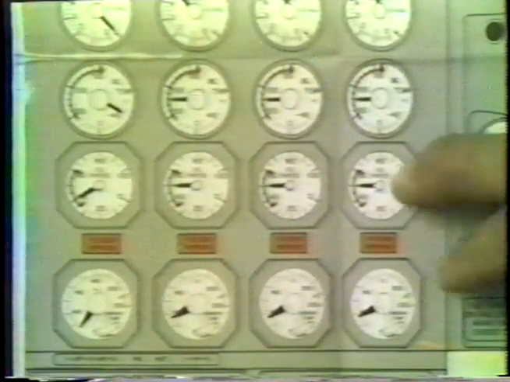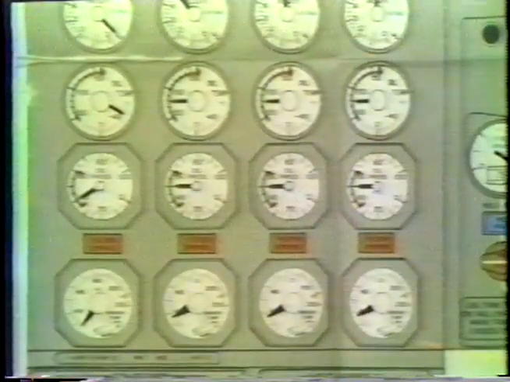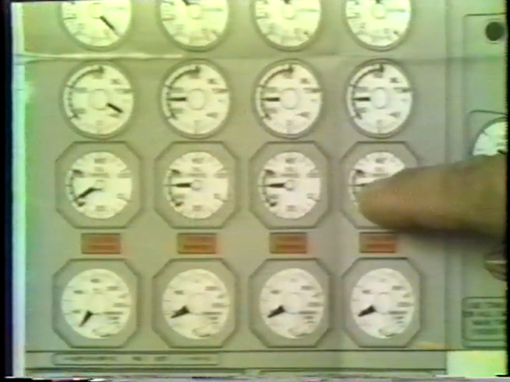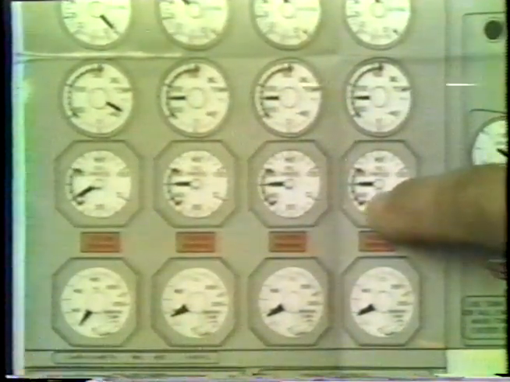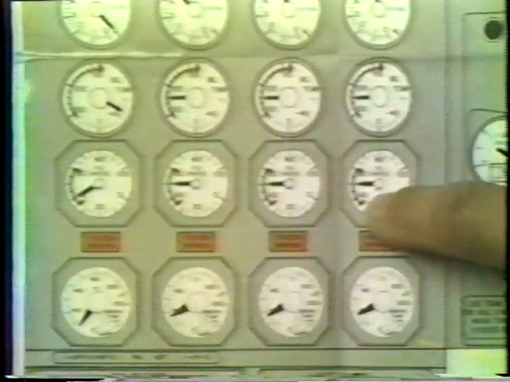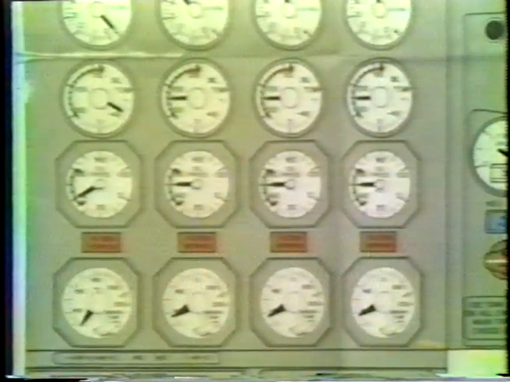However, for normal engine operation, it should be in the green band. Anytime the engine oil pressure is above the green band or below the red radial, the engine should be shut down if it isn't necessary for safe operation of the airplane.